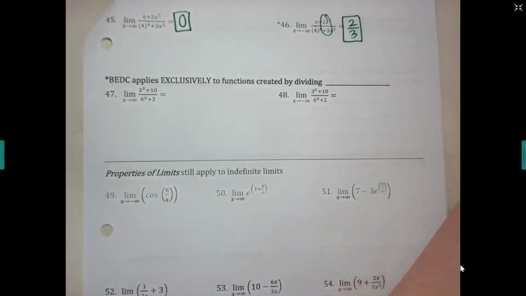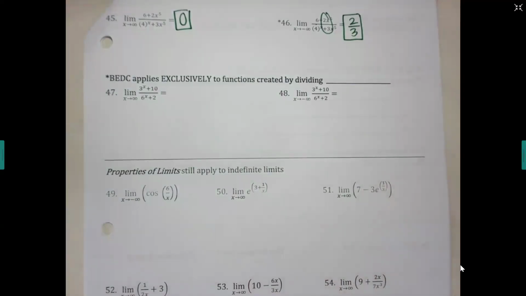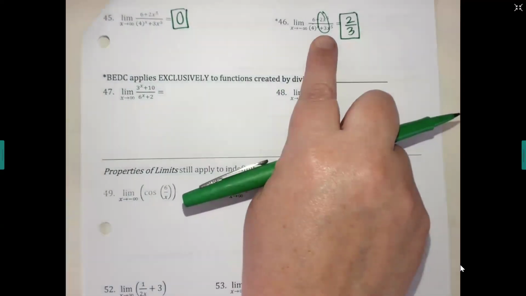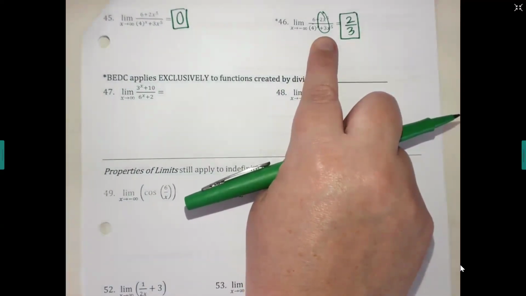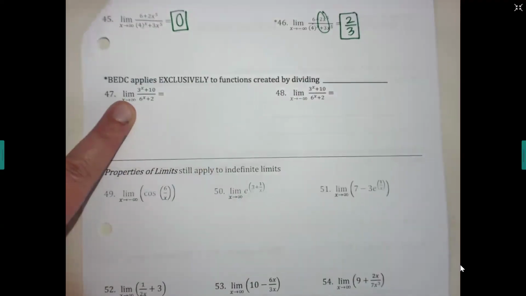All right, last little thing I'm going to add is that if it's a Betsy, you can't Betsy two exponentials with each other. So Betsy has to be that they're both an x^5 or they're both an x^3. If you have two exponentials, you're going to have to pick the bigger exponential to win.